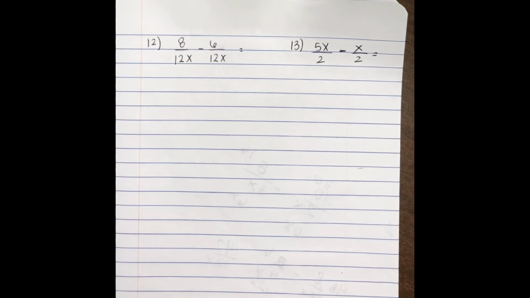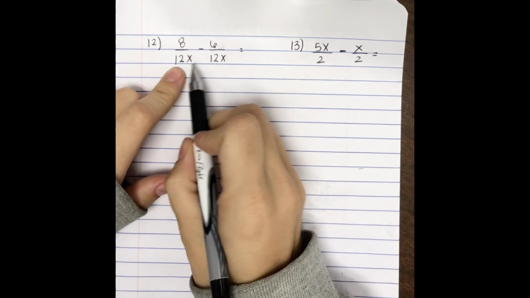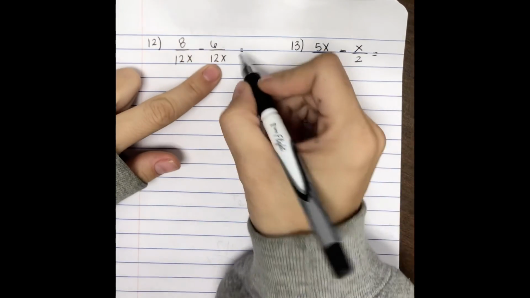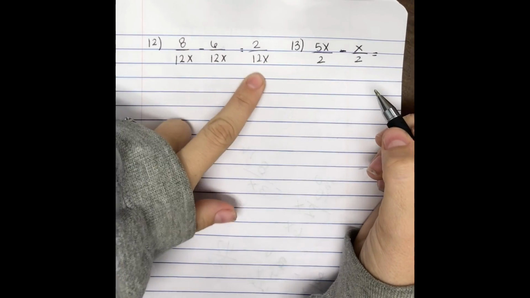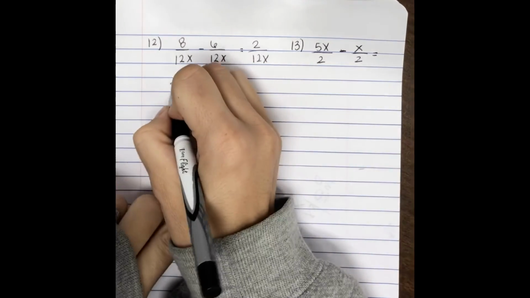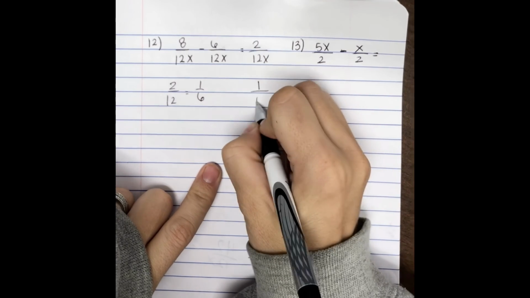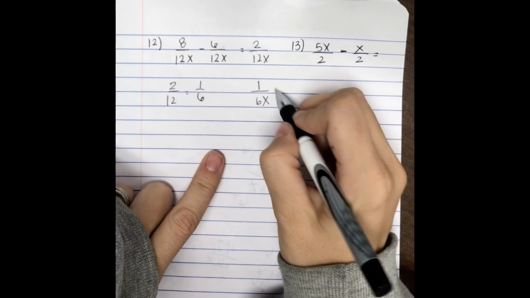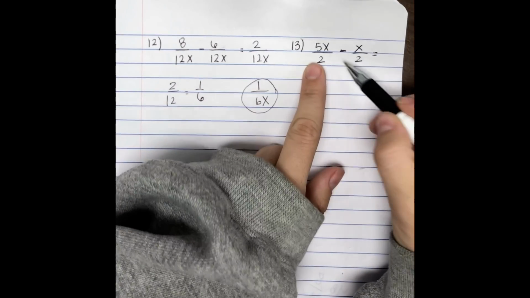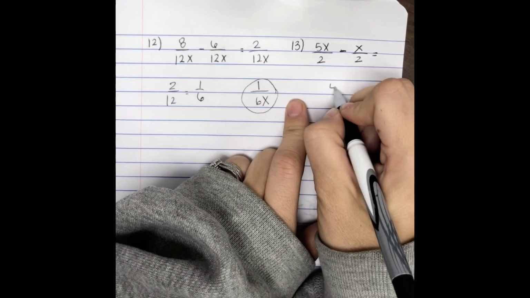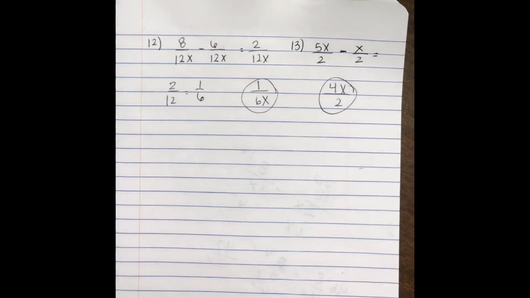Last two for our review, and then we'll get into a few others, okay? So 8/12x minus 6/12x, 8 minus 6 is 2/12x. Well, 2/12 simplifies, right? 2/12 simplifies to 1/6. So we would have 1/6, your x stays on the bottom. Okay. Same denominator too, so 5x minus 1x gives me 4x/2. All right, now let's get into some new ones.